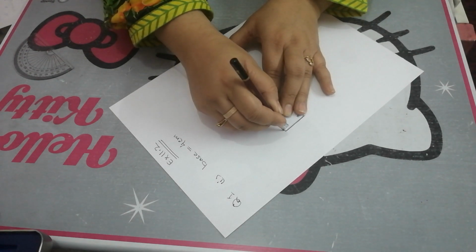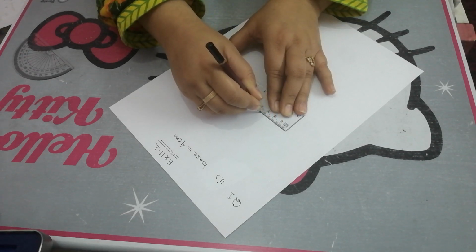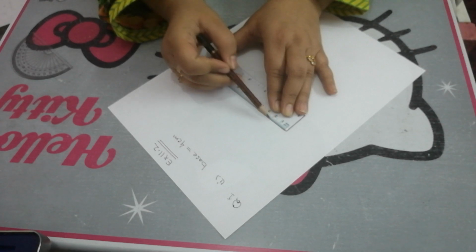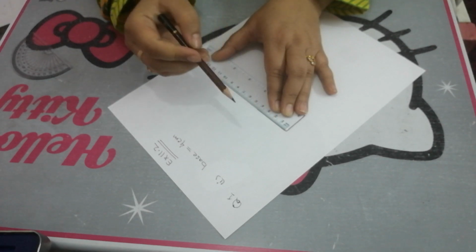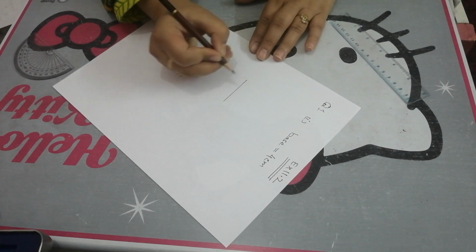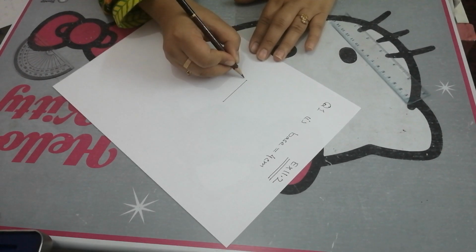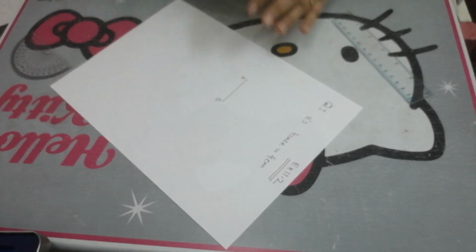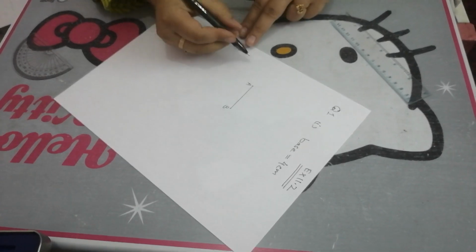Look, base 4 centimeter. From 0 to 4 you have to draw a line. Okay. And give them name from your own side. I'm going to give them name AB. Okay. So steps of construction.